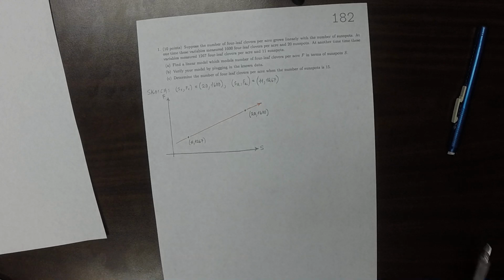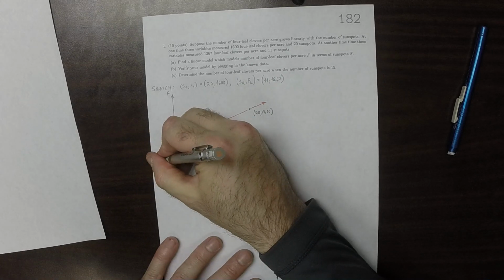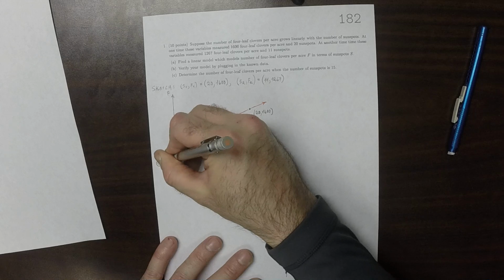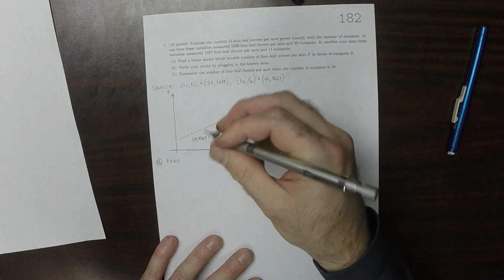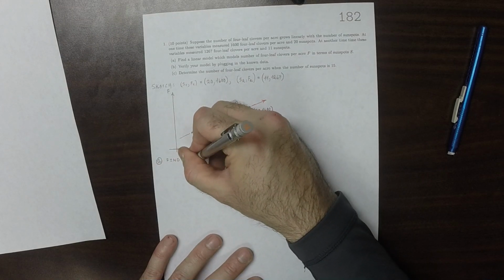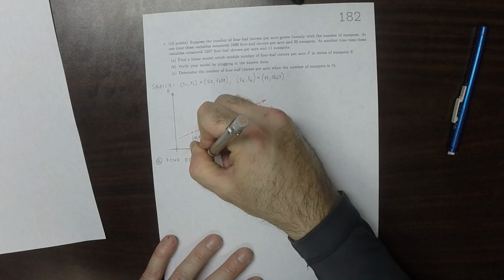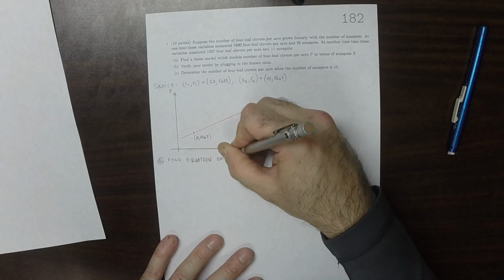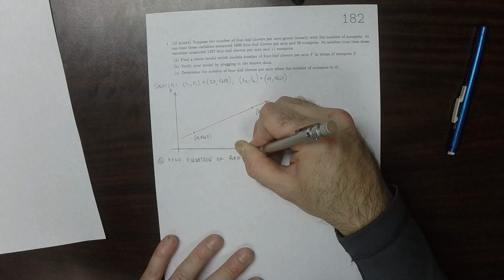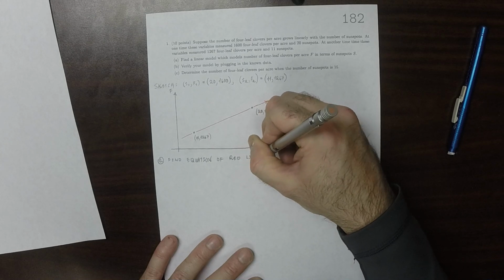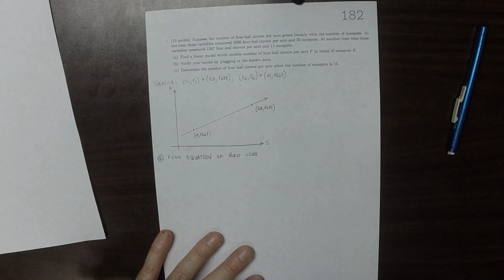So that's what part A is asking. So part A is saying find the equation of the red line. All right.